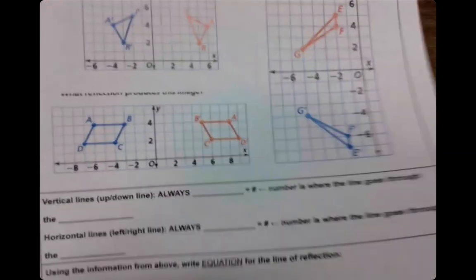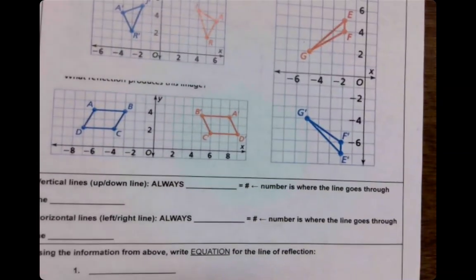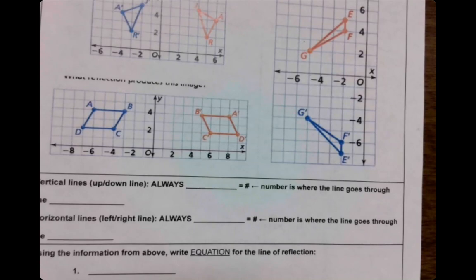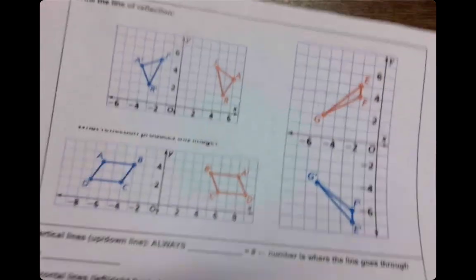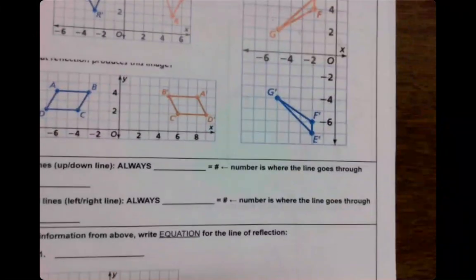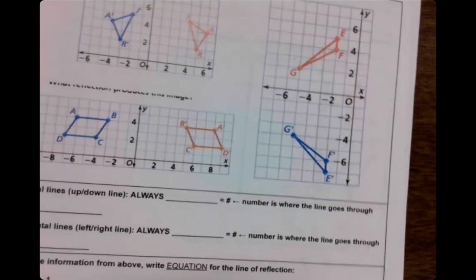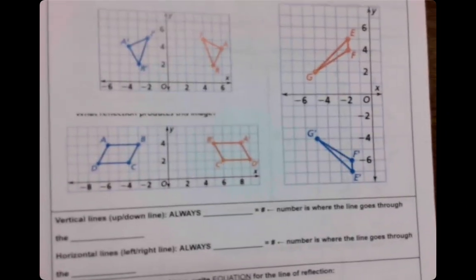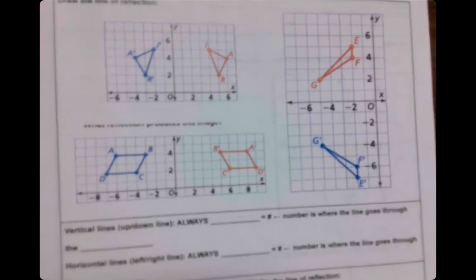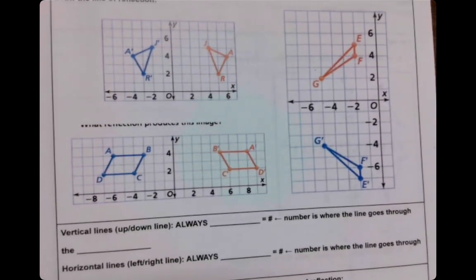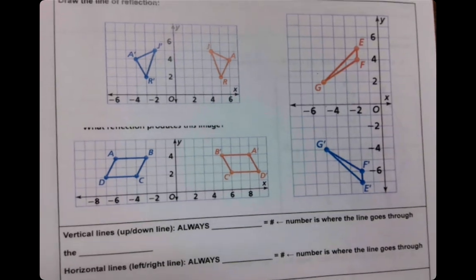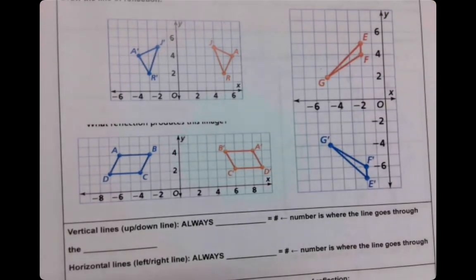All right, so what we are now going to look at is drawing the line of reflection when it's not the X and Y axis. So we're going to talk about how to actually find that in a moment. I just want to focus first on, now it's not the X and Y axis, how do we find that? It's going to be hard. It's going to be different. So let's do that first.